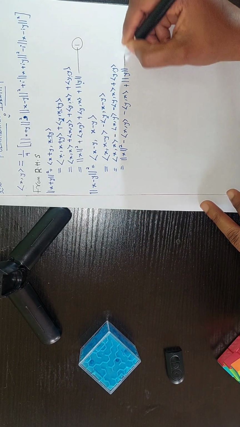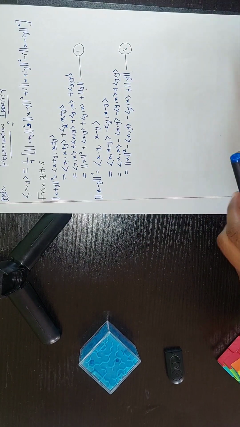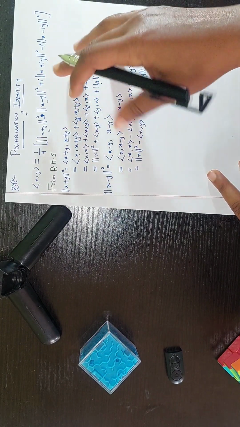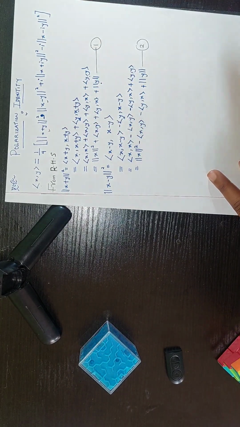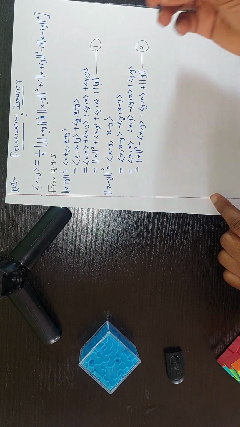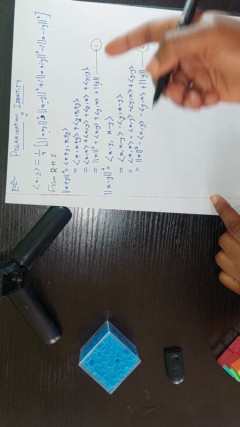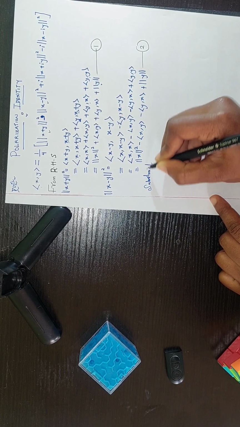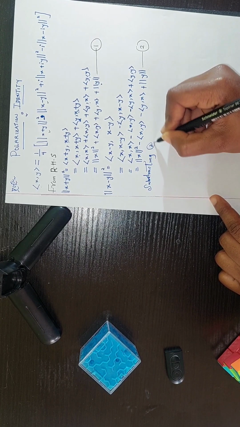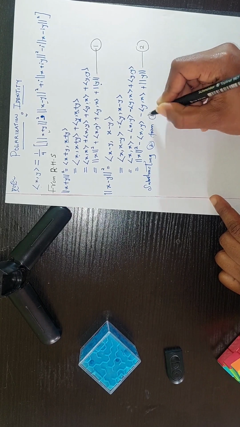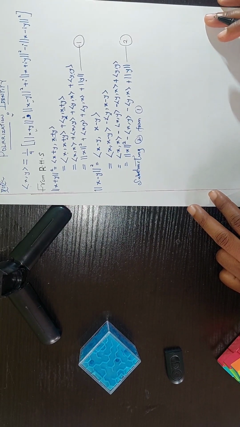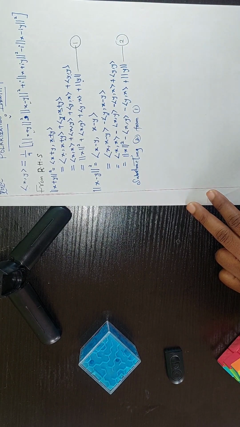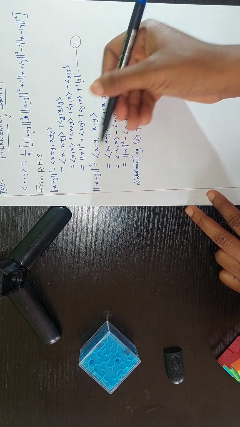I can automatically call this equation 2. Since I already have this one here and this one here, I can merge them together. So I'll say subtracting equation 2 from 1. If I subtract 2 from 1, I'll have this minus this.